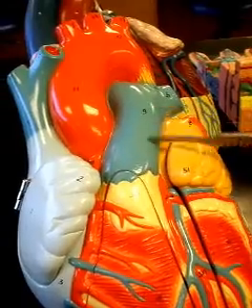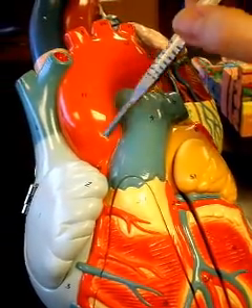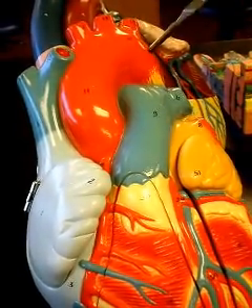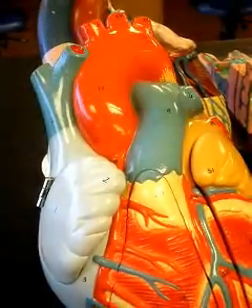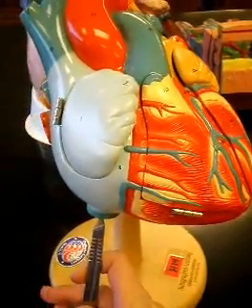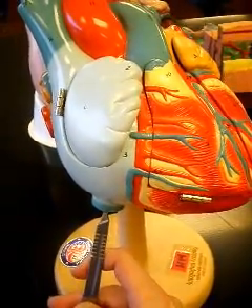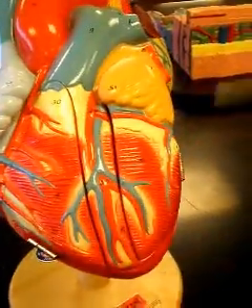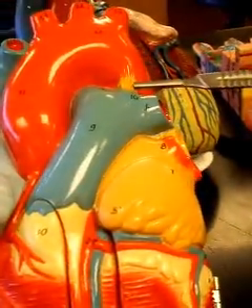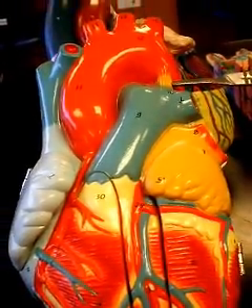Okay, you have the pulmonary trunk, you have the aorta, the aortic arch, you have the superior vena cava, and you can only see a very small part of the inferior vena cava. You can see the ligamentum arteriosum, which is the remnant of the ductus arteriosus in the fetus.